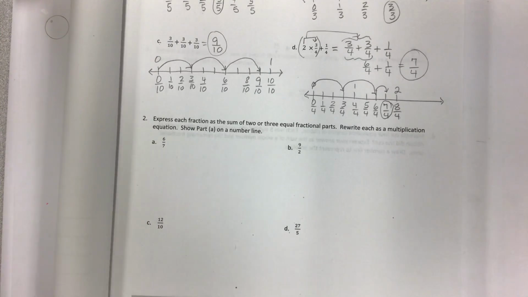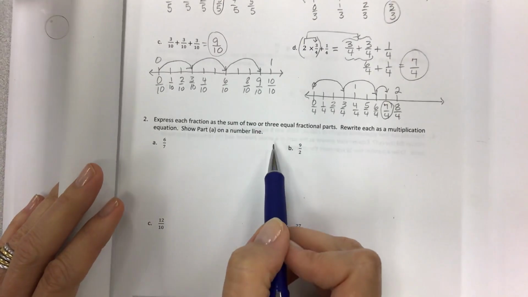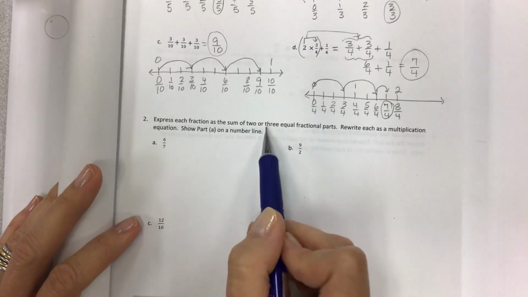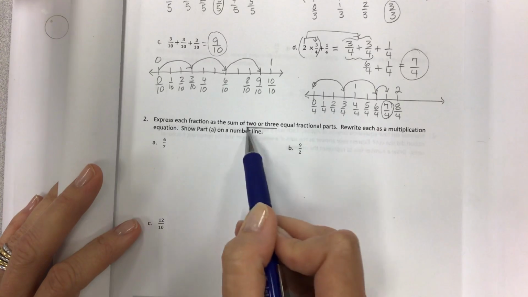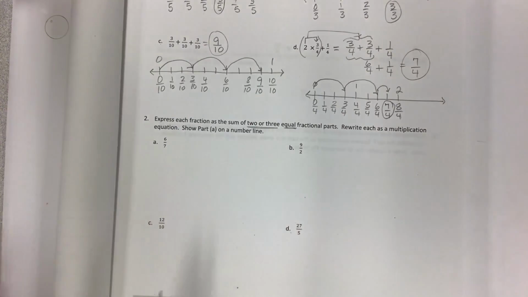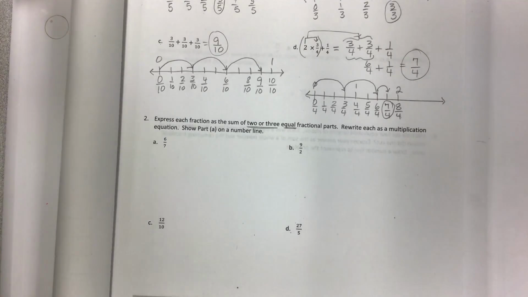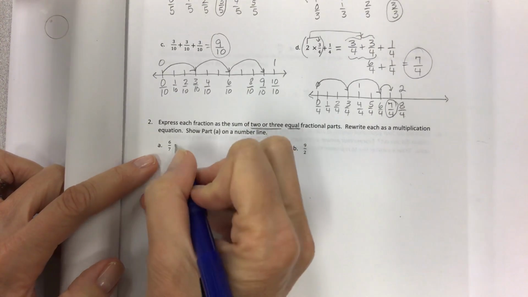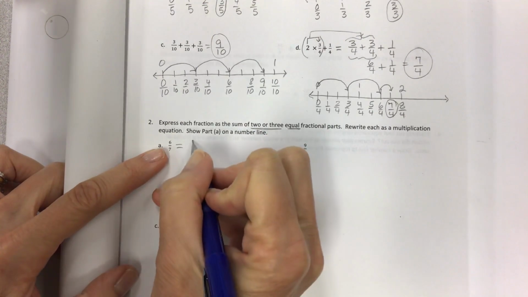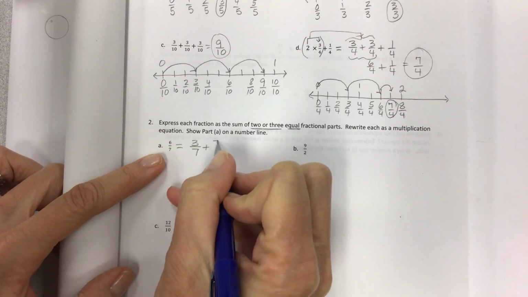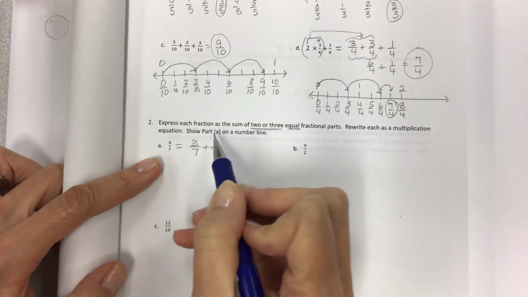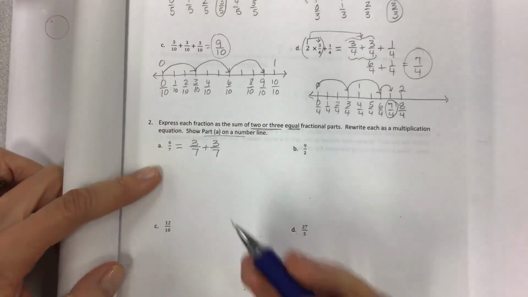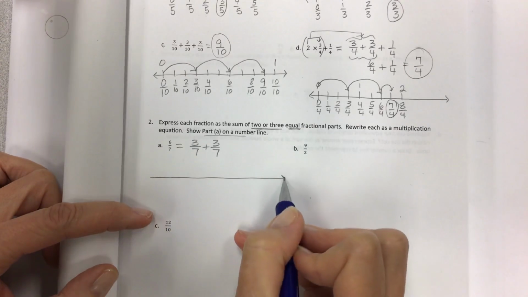Now, this part, really important to recognize that you can take apart a number and put it in equal 2 or 3 equal fractional parts. So what are we at, 15 minutes? Okay, let's try to get this done. 6 can be broken up. It's an even number. So I'm going to take this and divide it by 2, and I'll do 3/7 plus 3/7. We only have to show part A on a number line, and then the others will just solve.